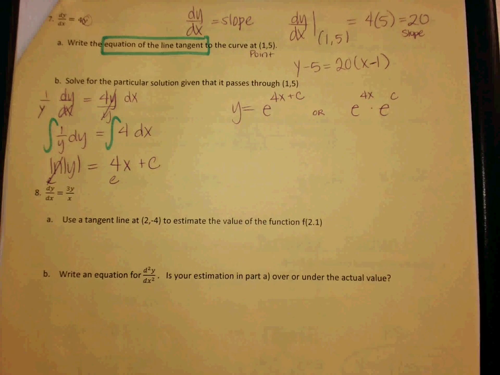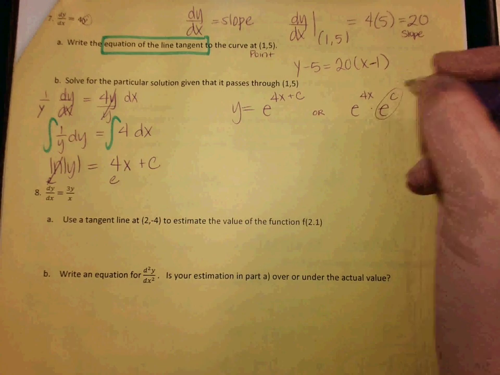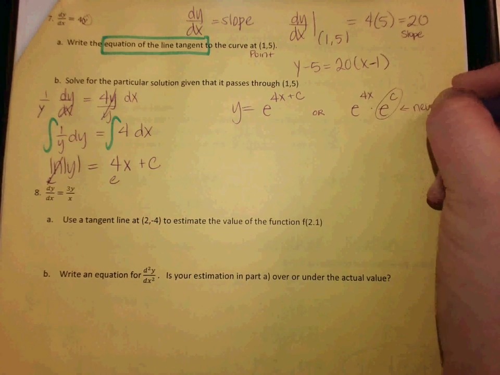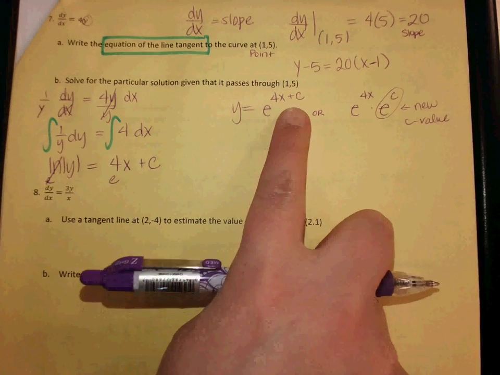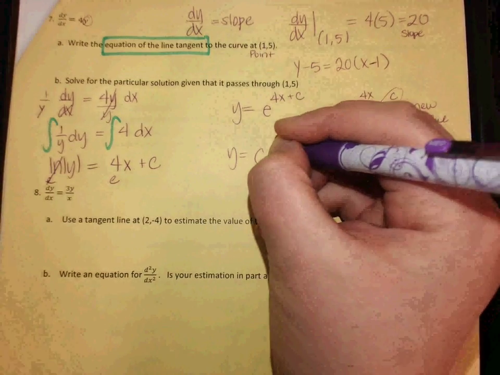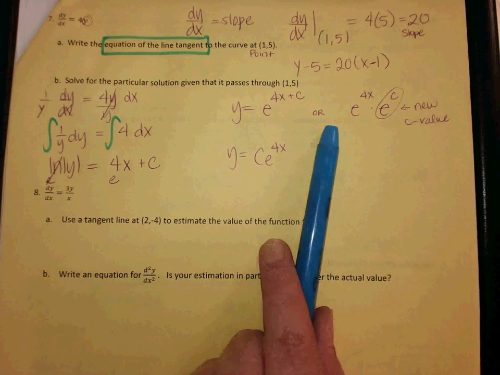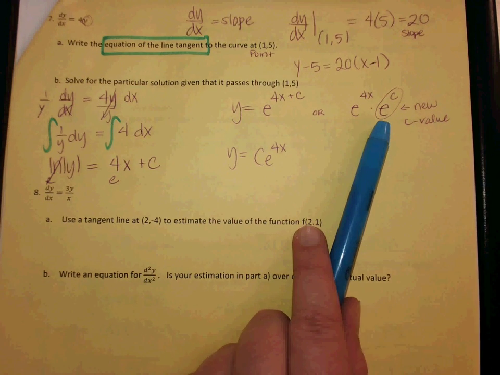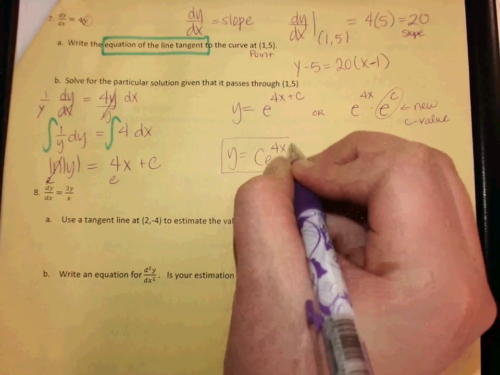Perfect. And remember what we said about c. Since we don't know what e to the c is, we're just going to continue to call it c. That's just a new c value. So the way that we're going to write this, whenever you have a plus c in an exponent, is you're going to write it like that. The reason why is because when you separate these, this is just now a new constant, and since we don't know what it is, we're just going to continue to call it c. So this is going to be your general solution.